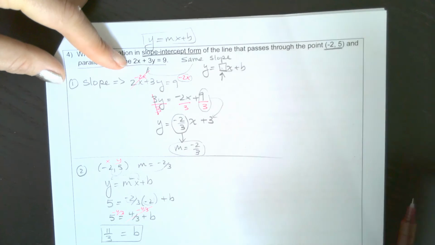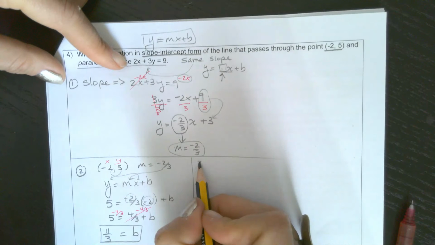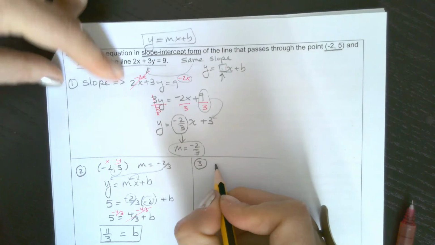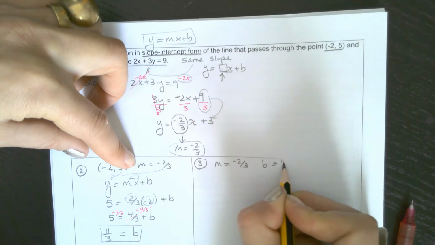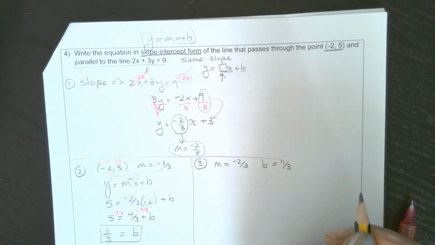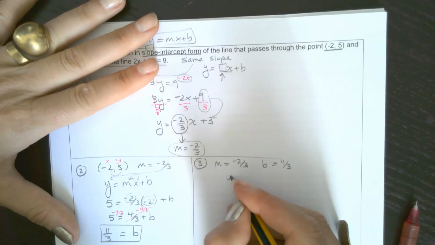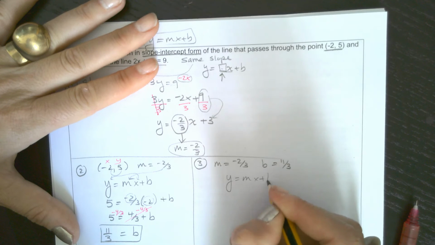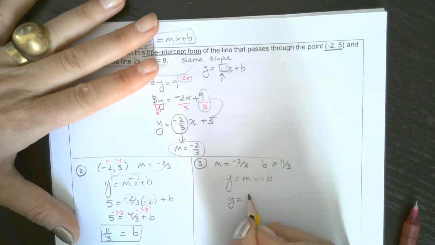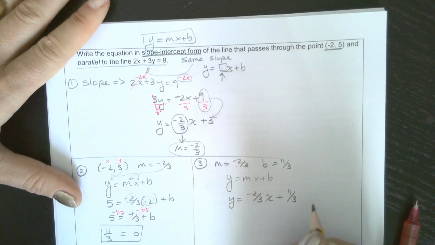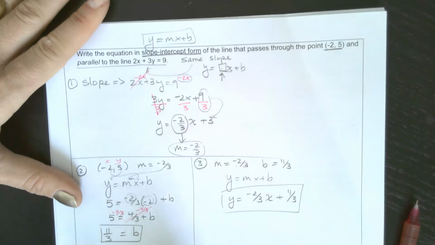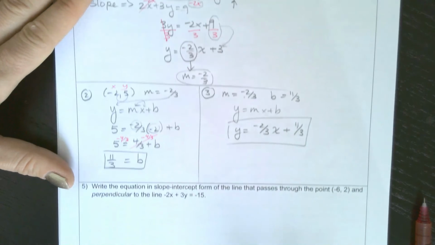Okay, so now, step 3, I know my slope, I know my b, so now I can just make my equation. What's my favorite equation? This one. So y is equal to negative 2 over 3x plus 11 over 3. Ta-da! That's it. Okay, let's look at the next question.